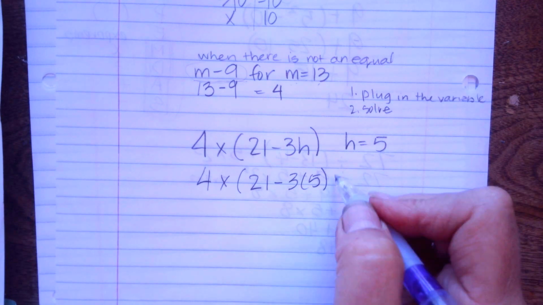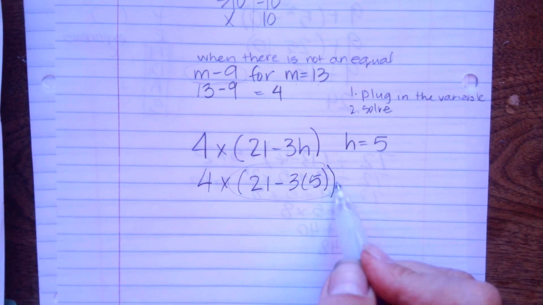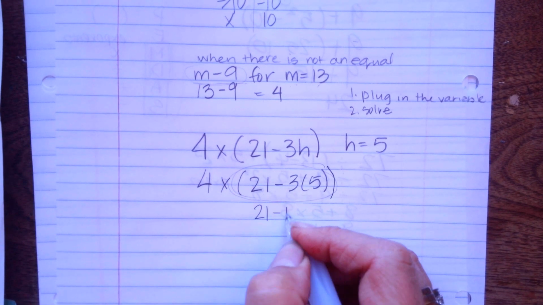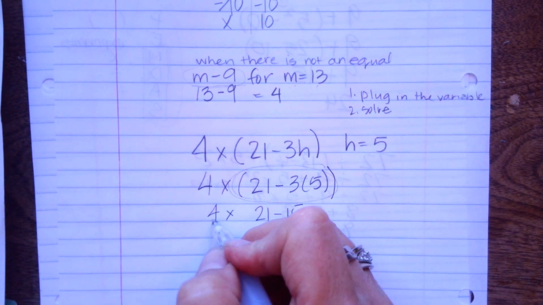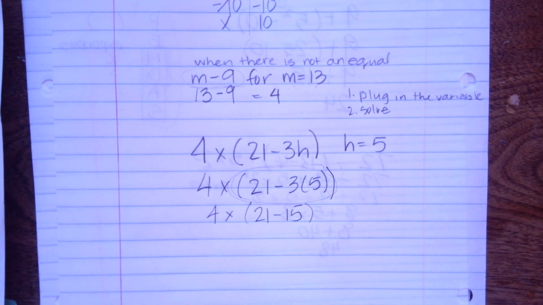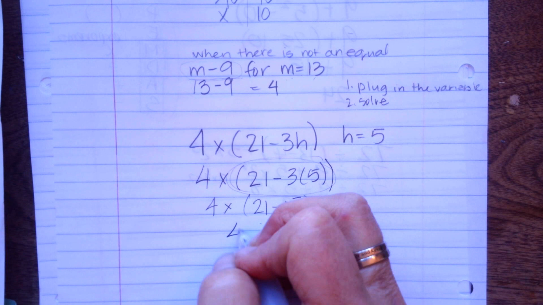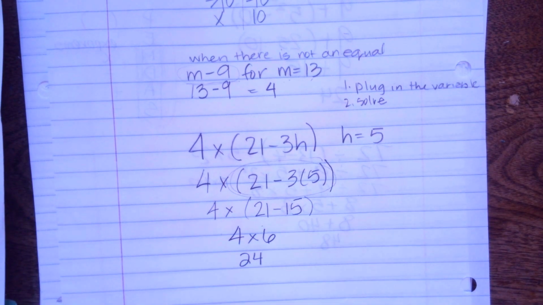And then we know that we do order of operations. We solve within the parentheses first. So 21 minus 15 is the first thing that we do. And then whatever that is, we're going to multiply by 4. So what is 21 minus 15? It is 6. So we're going to then do 4 times 6 equals 24.